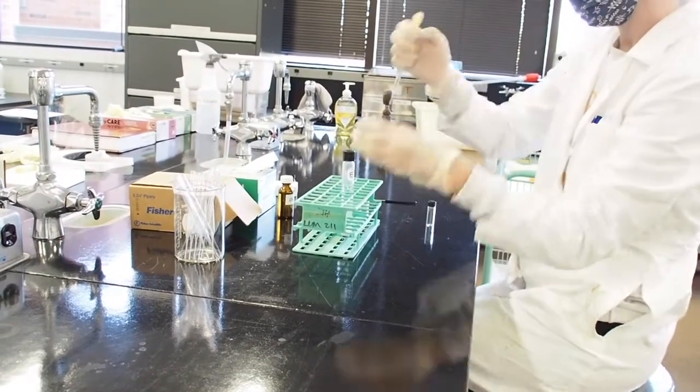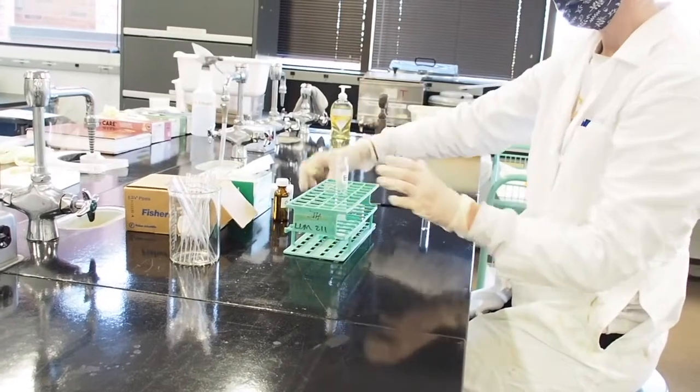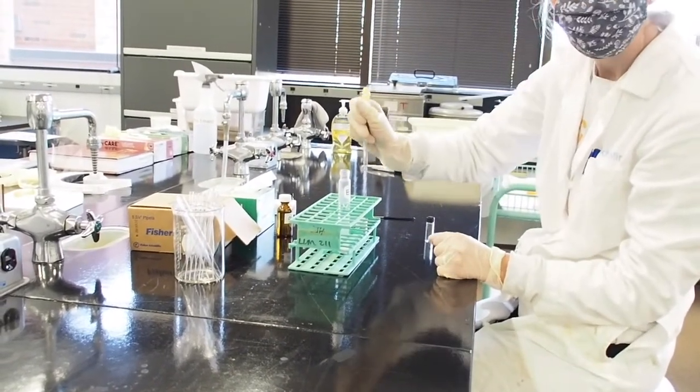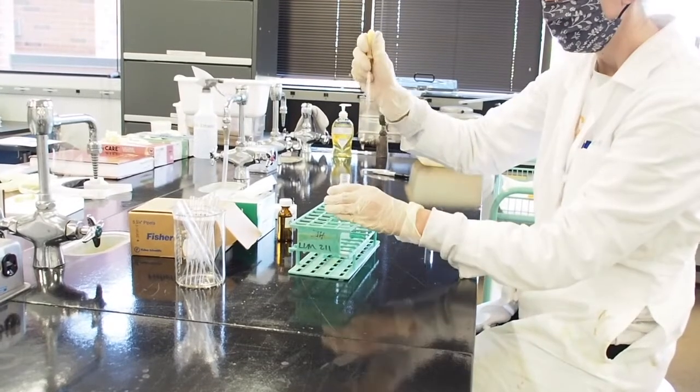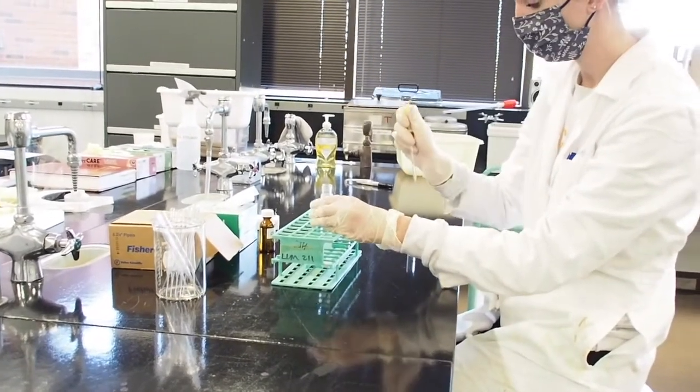And when I'm doing this, I'm going to make sure that I am not touching my pasture pipette to the sides or down into the second layer of my sample, so that I don't contaminate it or pull up any of the parts that we don't want in our sample.